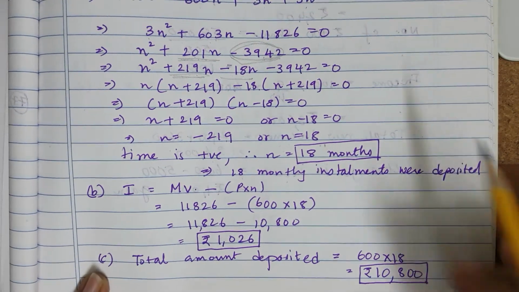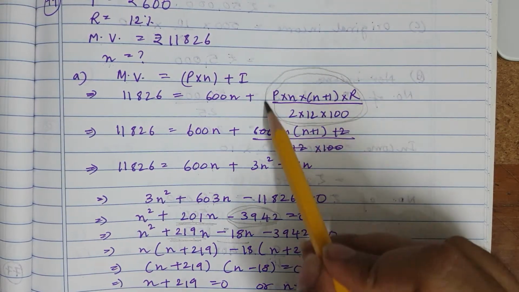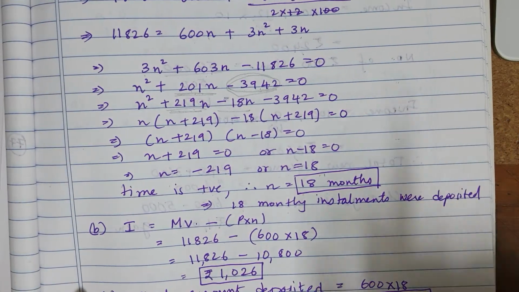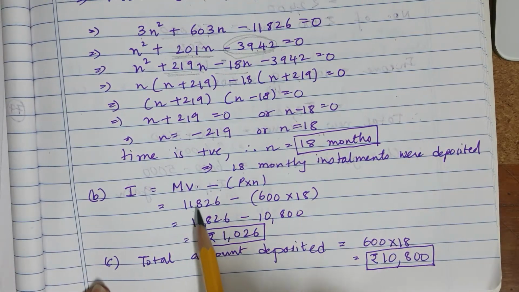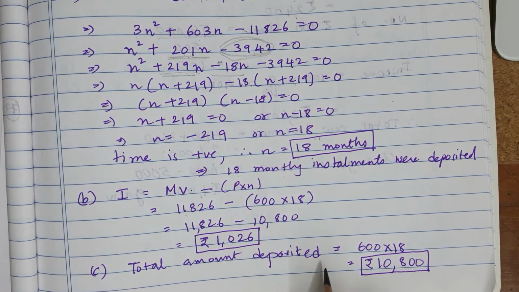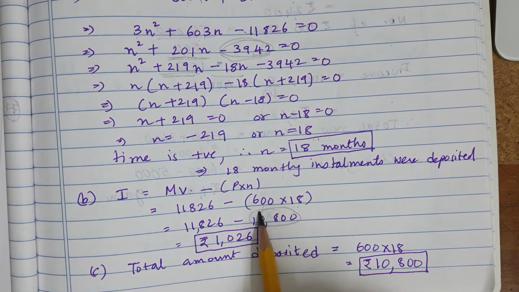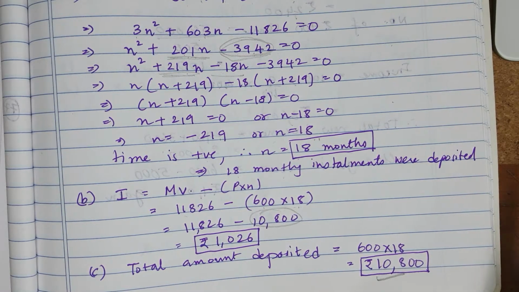Then the question was to find the interest. I could have again used the formula for interest and plugged in the values, but I also know that interest is maturity value minus the money deposited, P into n. That quickly gives me the interest, which is 1026 rupees. Finally, they're asking for the total amount deposited, which is 600 into 18, that is 10,800 rupees.